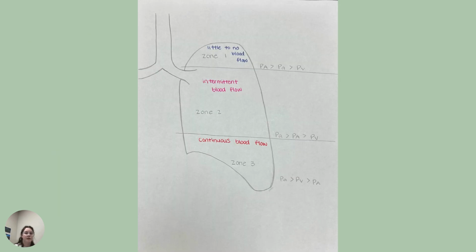And so then here is a picture, and I also have it right here. So like I said, zone 1 is at the top. There's going to be little to no blood flow up there. That's due to gravity and the pressure differences. Your alveolar pressure is going to be higher than your arterial pressure, which is higher than your venous pressure. In your zone 2, you're going to have intermittent blood flow because your alveoli are somewhat distended, but not completely. So your arterial pressure is going to be greater than your alveolar pressure, which is going to be greater than your venous pressure. And then at the base in zone 3, your continuous blood flow is occurring, where your arterial pressure is greater than your venous pressure, which is greater than your alveolar.